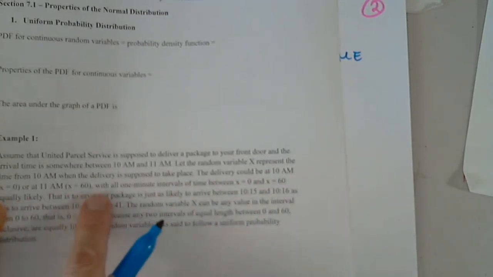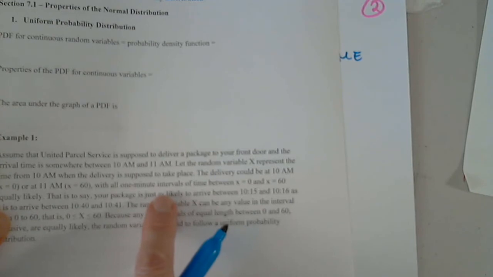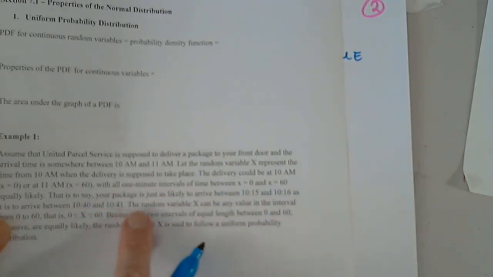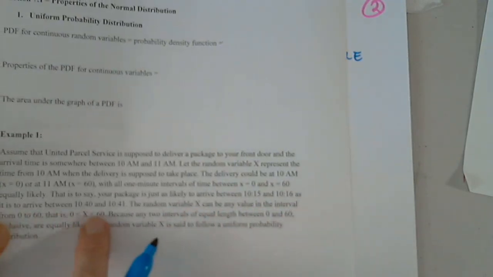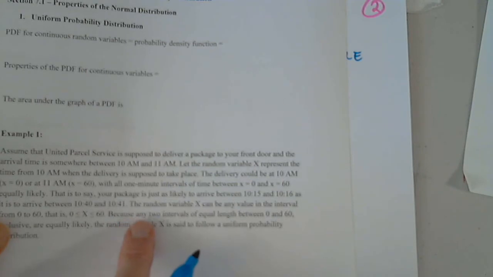Okay. Let the random variable x represent the time from 10 a.m. when the delivery is supposed to take place. The delivery could be 10 a.m. or 0, 60, with all 1-minute intervals of time equally likely. This is to say your package is just as likely to arrive between this and this as it is to arrive between 10:40 and 10:41.